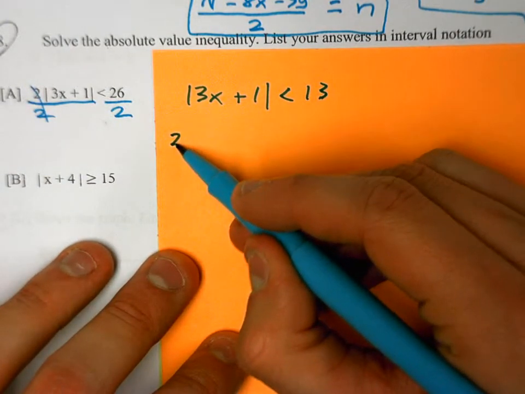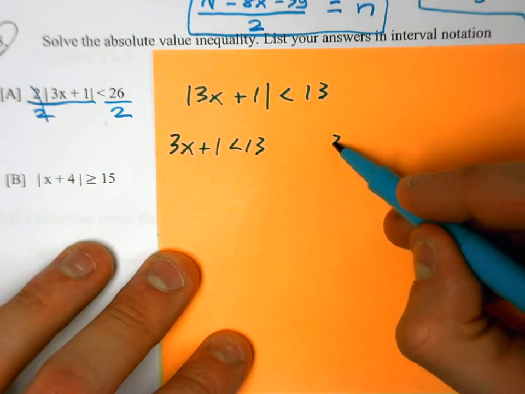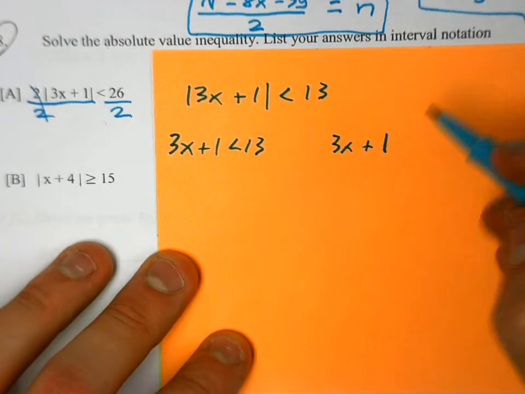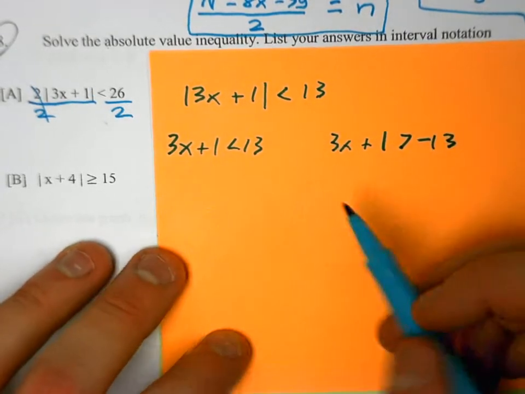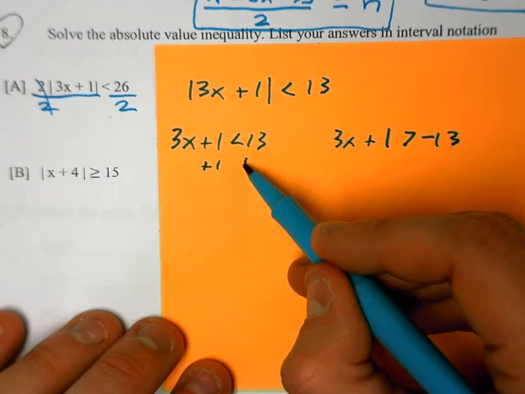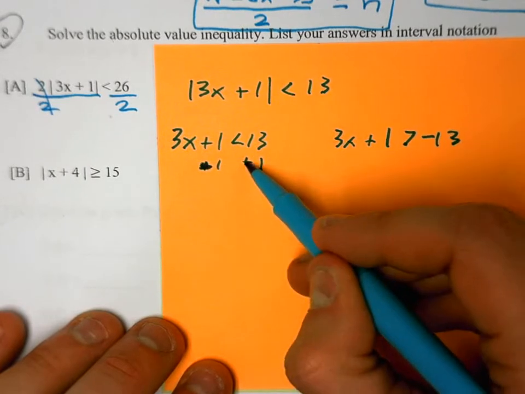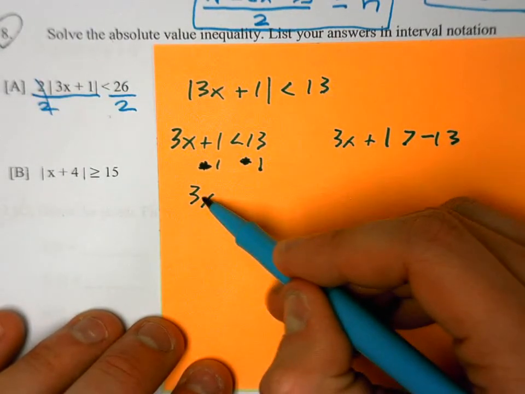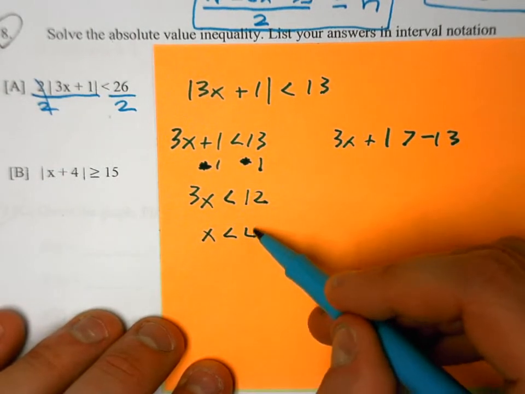So we'll have, at number 1, 3x plus 1 is less than 13. Then we'll also have 3x plus 1 is greater than negative 13. Now we're going to solve each of these as two separate inequalities. So we're going to subtract 1. That's a positive 1, so we need to subtract 1. We'll have 3x is less than 12, so x is less than 4.